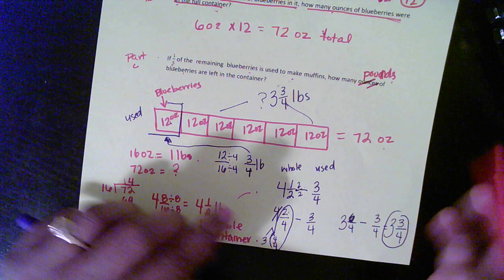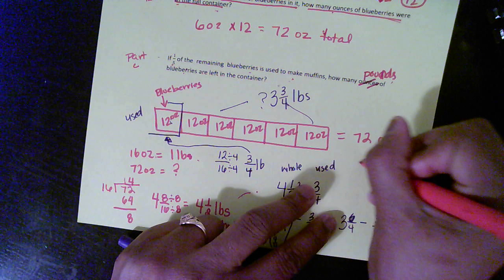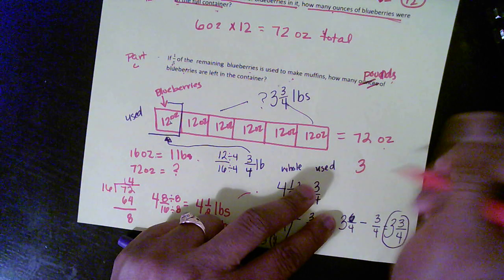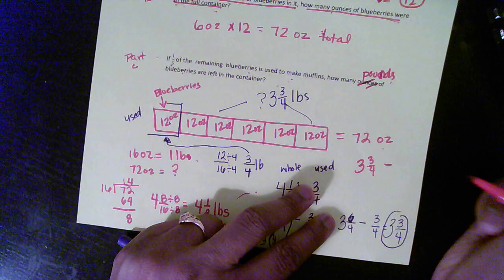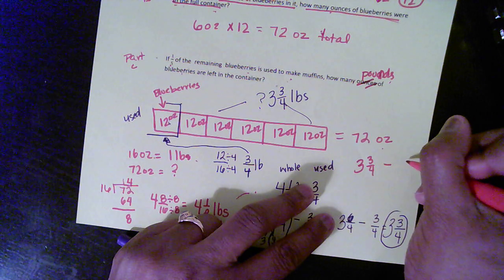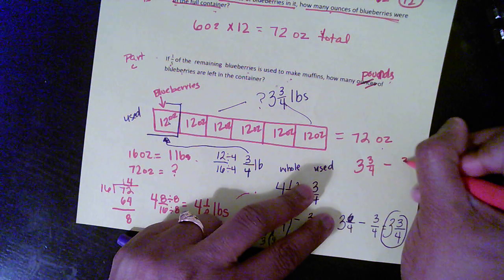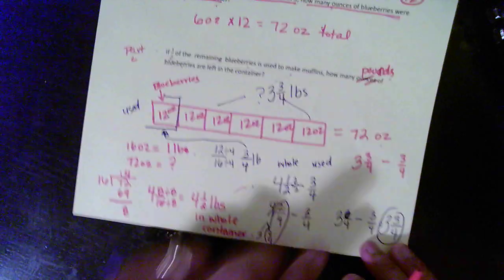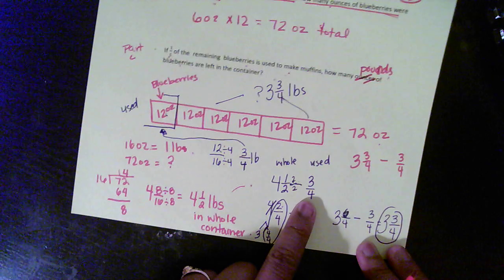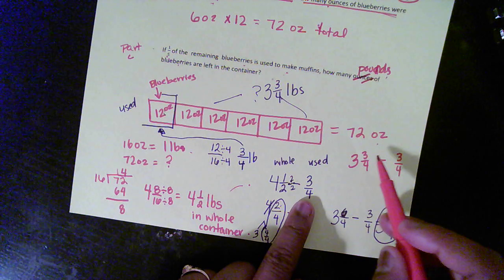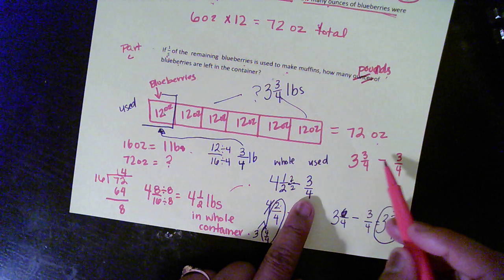So now I need to subtract 3 3/4 minus the 3/4 that we used, right? This is how much was used, right? So take away 3/4, that's 0.